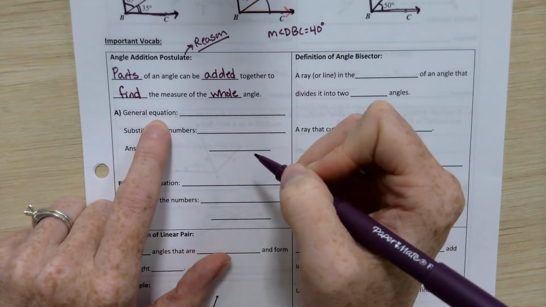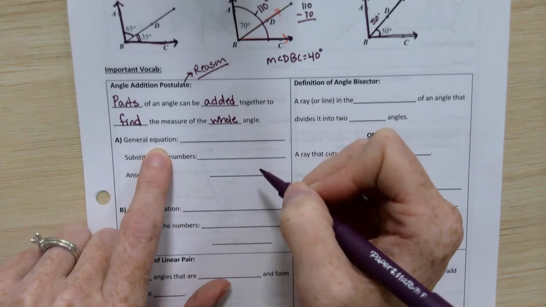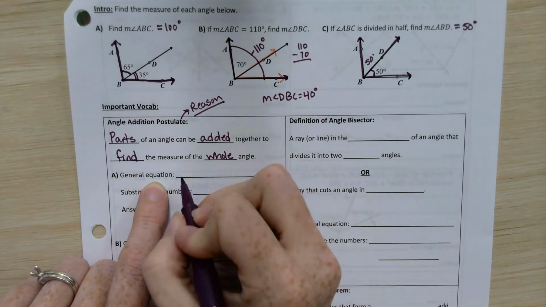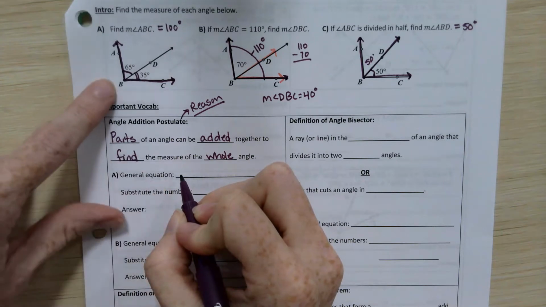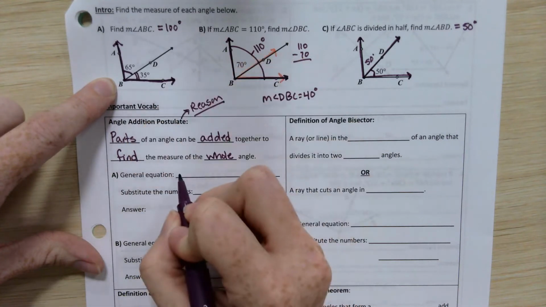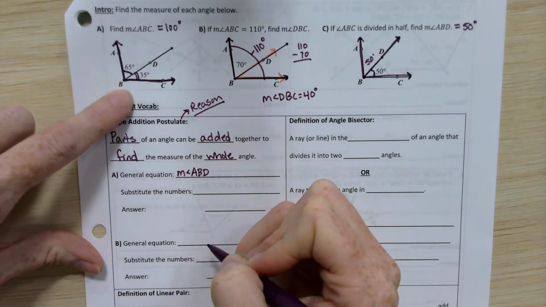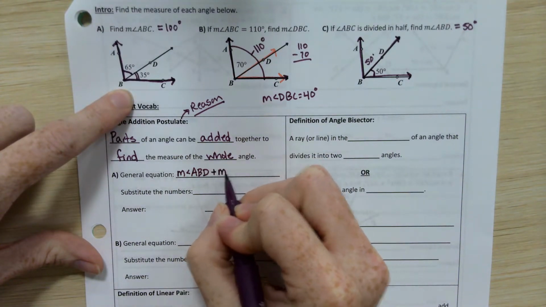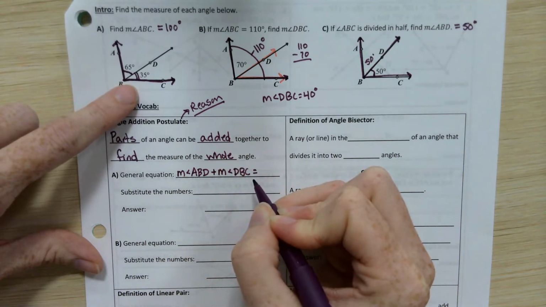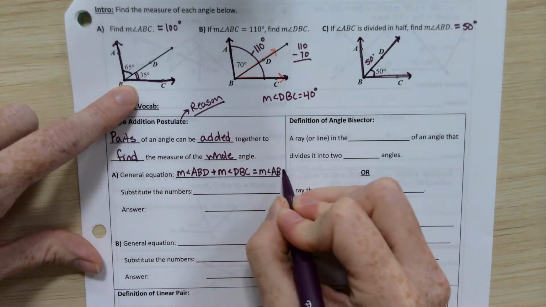So our general equations are going to be set up as addition problems, very similar to segment addition. We're actually going to look at example A and write a general equation for example A. So if we're thinking about the parts of this angle, this top portion that's 65 degrees could be called the measure of angle ABD. The bottom portion would add on to that the measure of angle DBC, and together those two measurements we added to make the measure of the whole entire angle ABC.